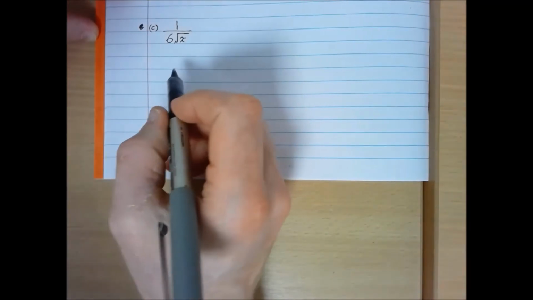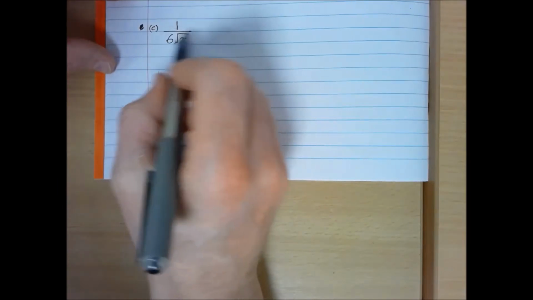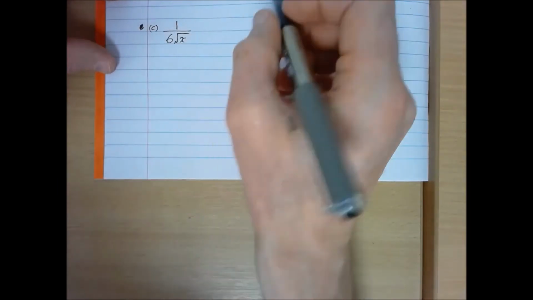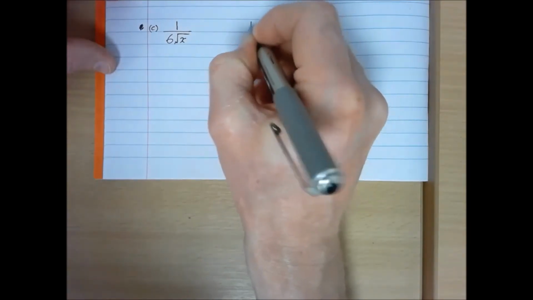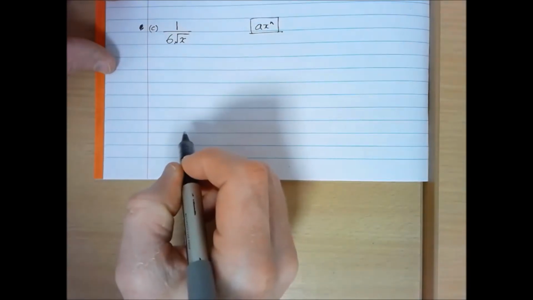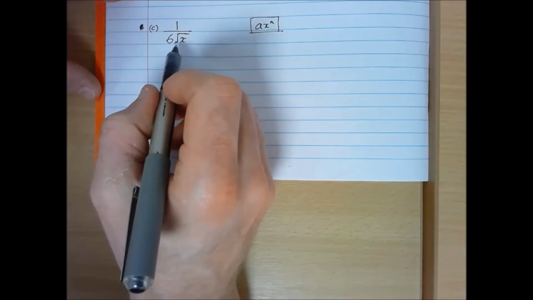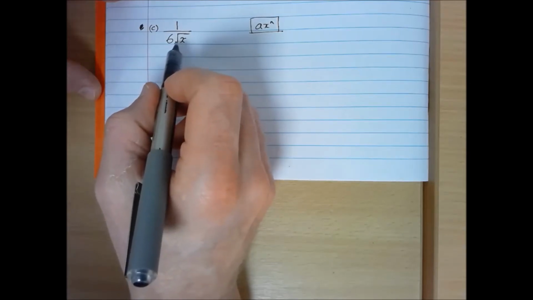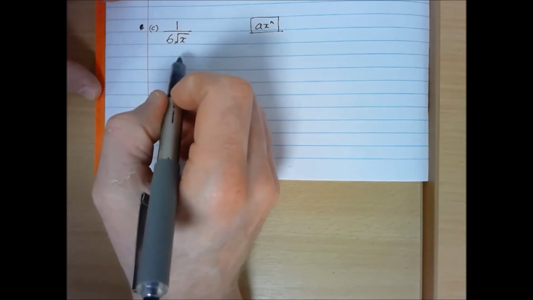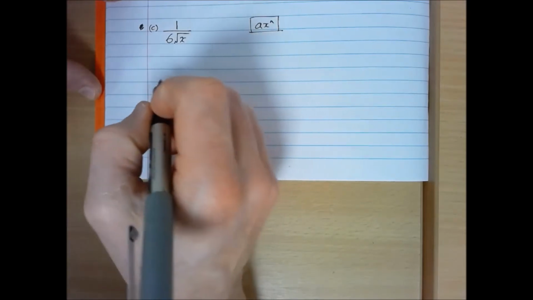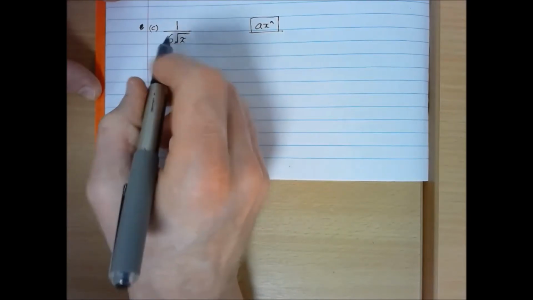Question 4c, we have 1 over 6 root x, and we need to express that in the form ax to the n again. This time we have the x in the denominator, and we also have it rooted, so it's a square root of x in the denominator. So there's effectively 2 things going on there. And we also have the 6 as well.